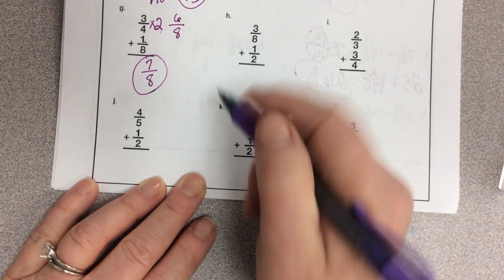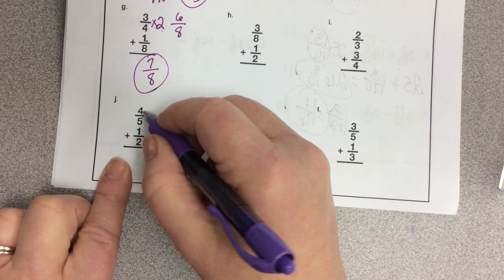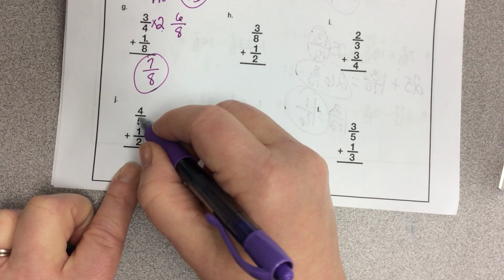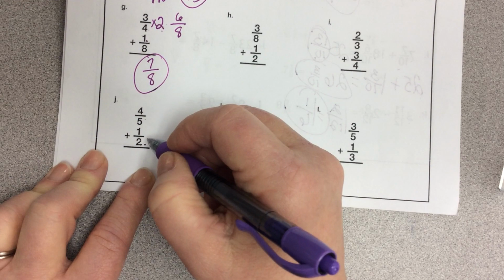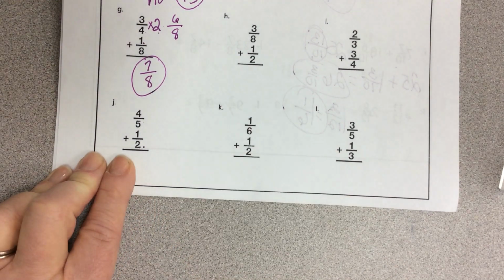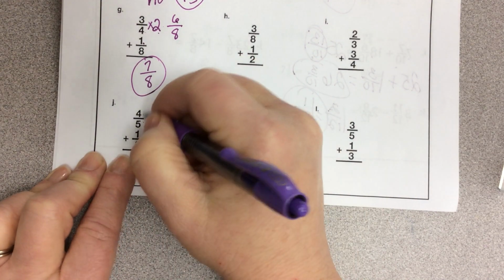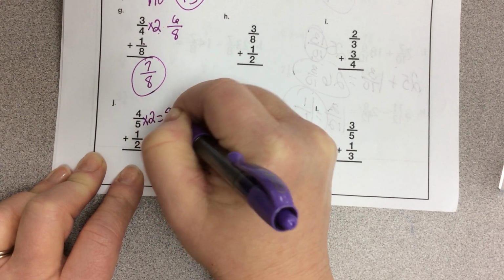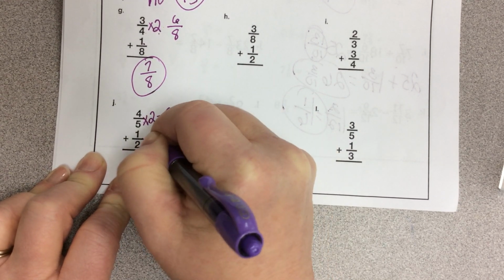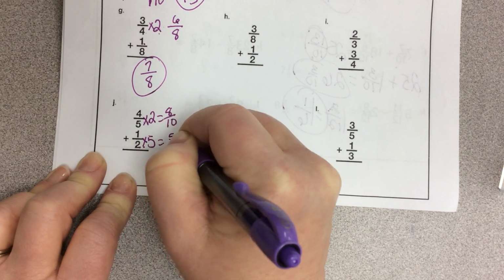And the last one in this column, the greater one is not a multiple of the lesser one, therefore we're going to have to do something to both of them. The lowest common multiple is 10. So in order to get this to 10, we multiply it by 2. And in order to get this one to 10, we multiply by 5.